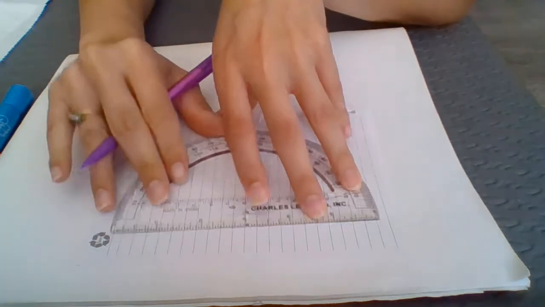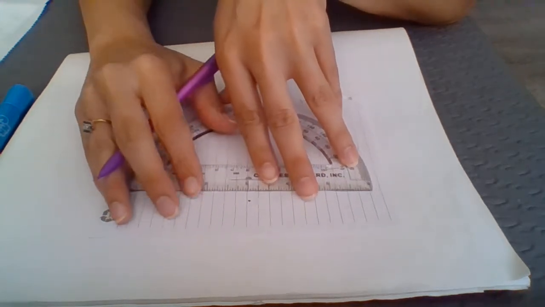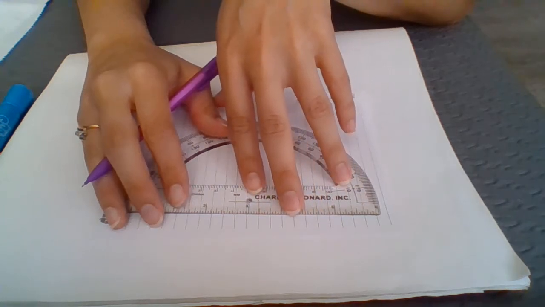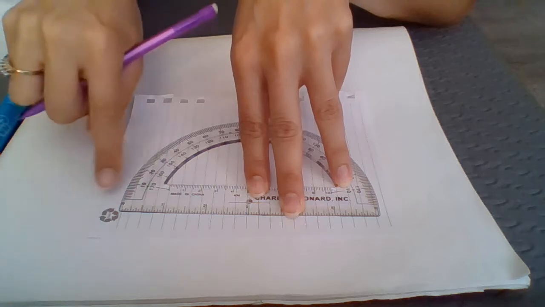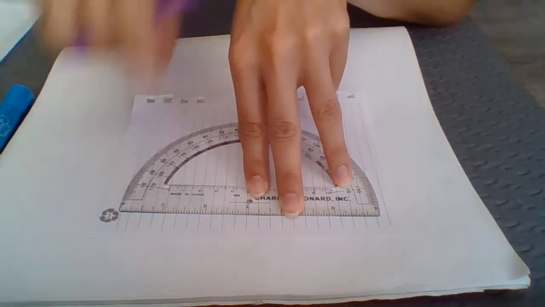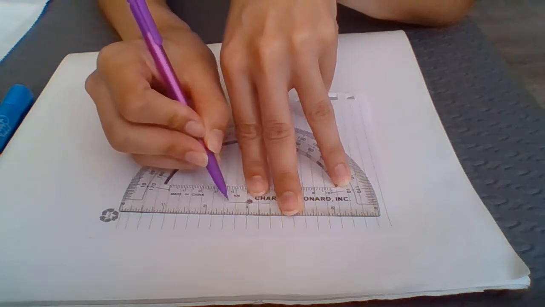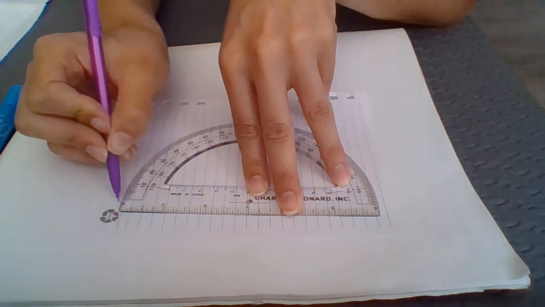So there's my vertex, if you can see it. My little hole. I'm going to put my vertex back over there. Now, this time I want my angle to open up this way. So now I'm going to create an angle. I have to make sure that I mark the 0 point over here.